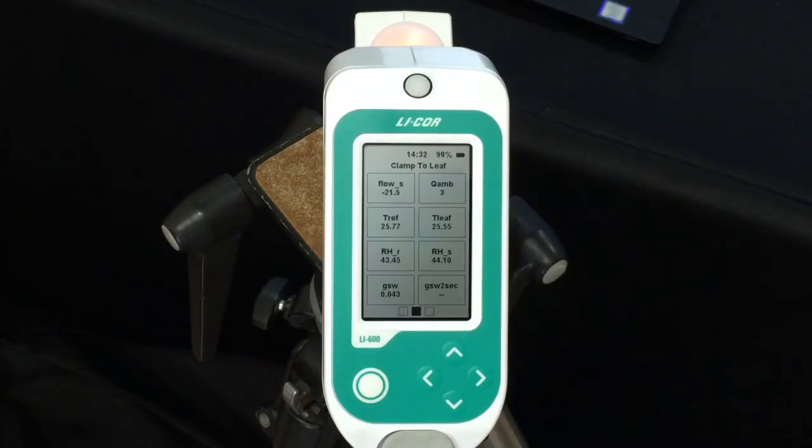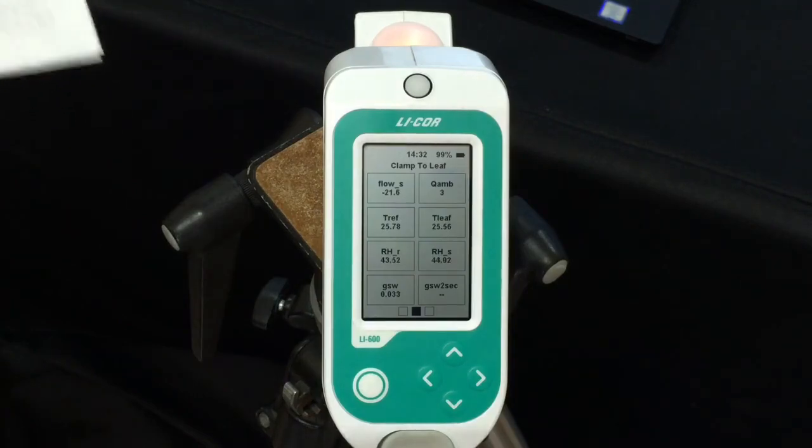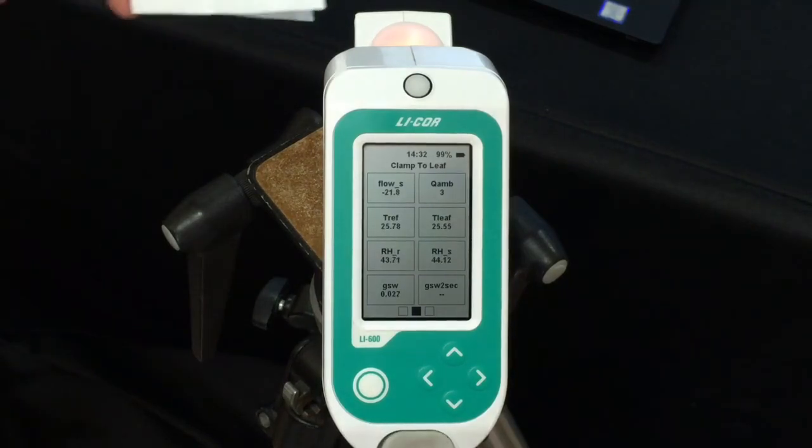So now we are in the clamp to leaf screen. This is where we're going to make a measurement. Right now we're in auto mode, so the instrument's going to detect when to log. But in order for the instrument to know when to log, we have to clamp onto the leaf. We don't have a leaf, but we have a paper. So I'm going to clamp on here.